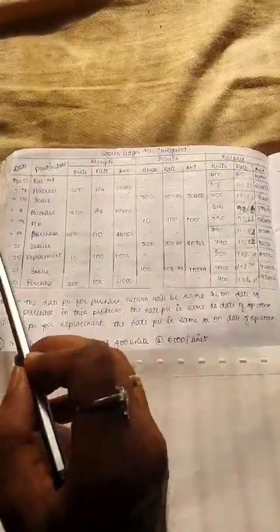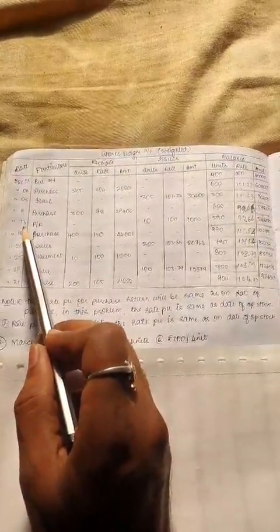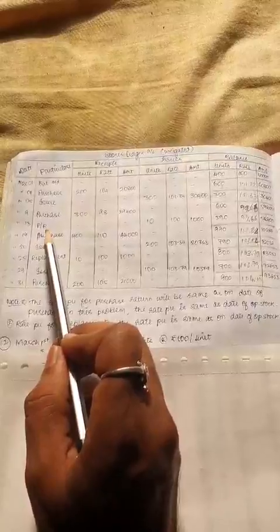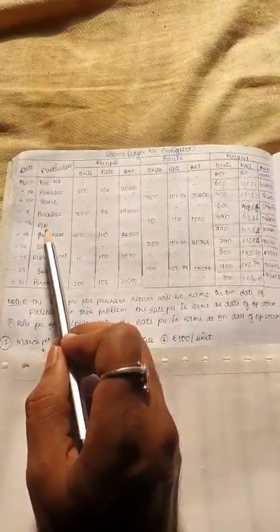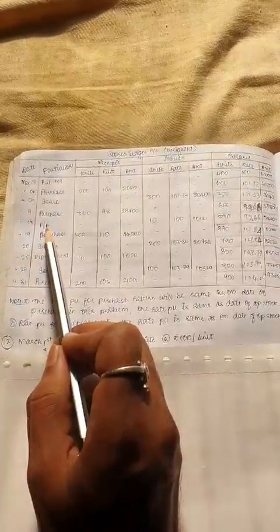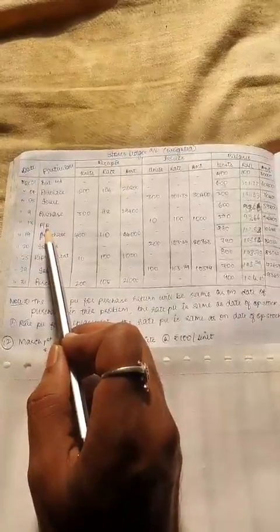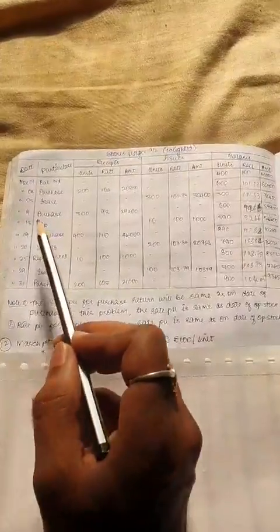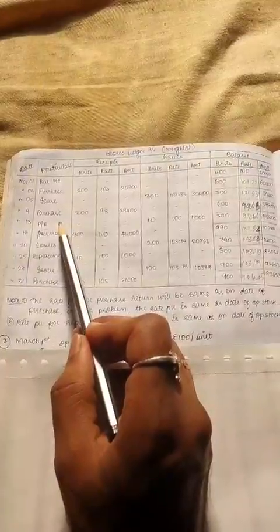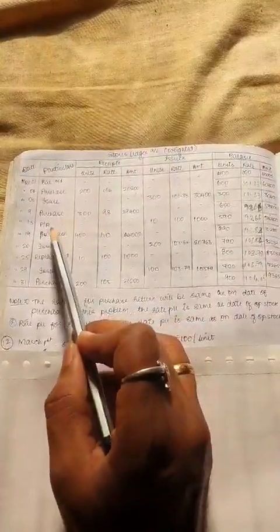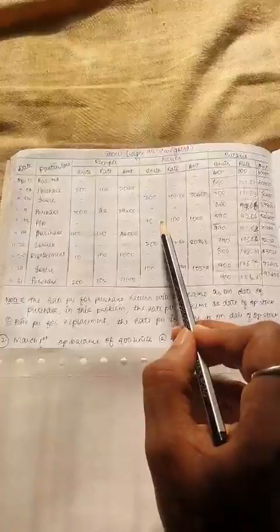Then the next transaction is on March 13th. On March 13th there is a purchase return. Out of what you purchased in the opening balance, 10 units have been returned to vendors. So whenever you have purchases, you show them in the receipts column. Purchase returns, you show in the issues column.